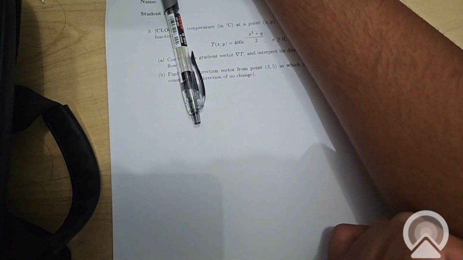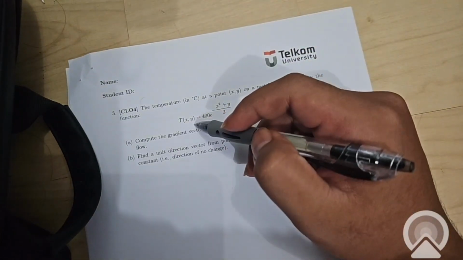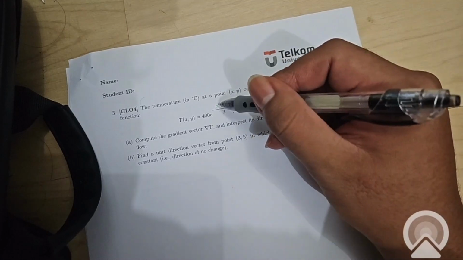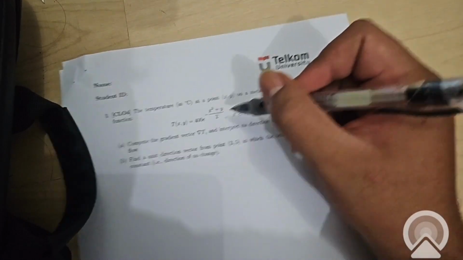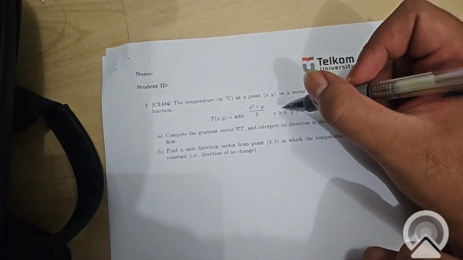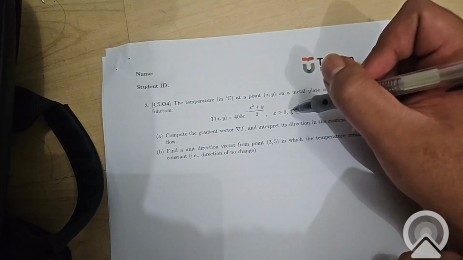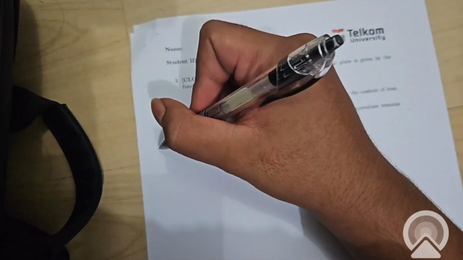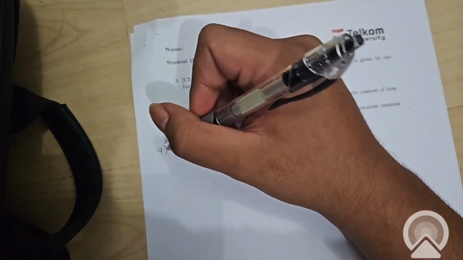So next, for the question number 3, CLO4. So here we have T(x, y) = 400 e^(-x² + y/2), where x is bigger than or equal to 0 and y is bigger than or equal to 0. First, we will compute part A, so the gradient of the vector.